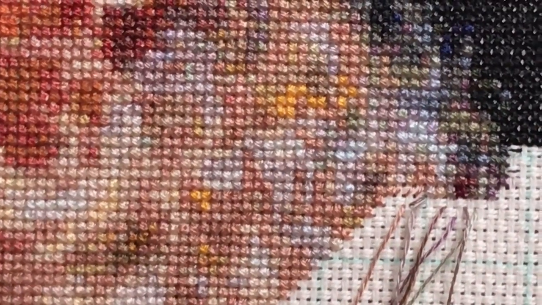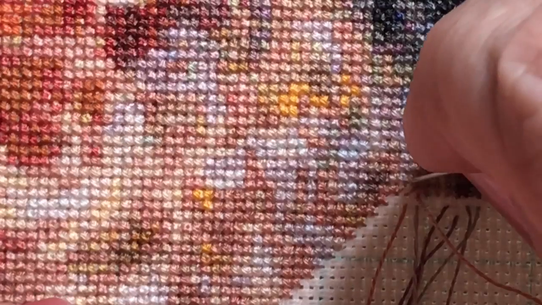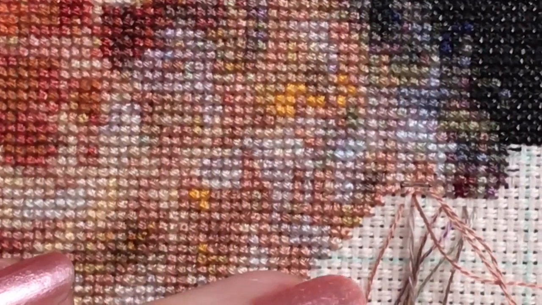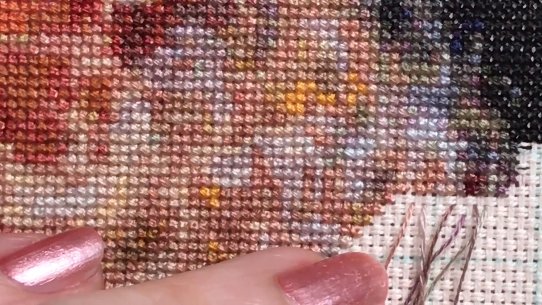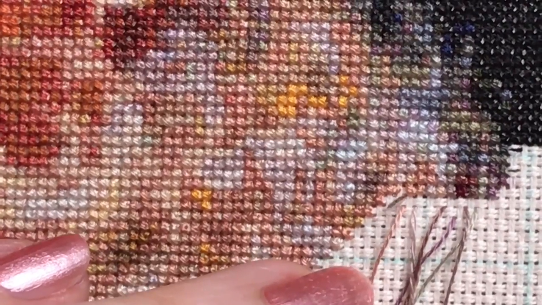Okay, so we stitch 3, then I will go back and cross them. When I first started doing diagonal stitching, what I did was stitch all of that same symbol in the row.